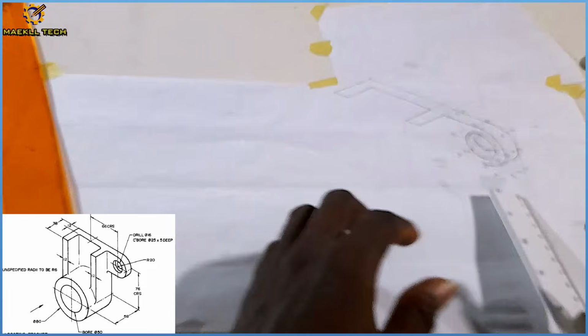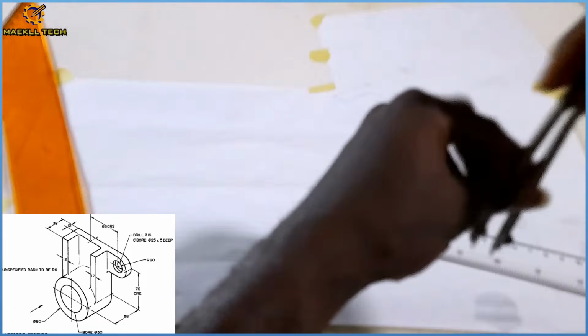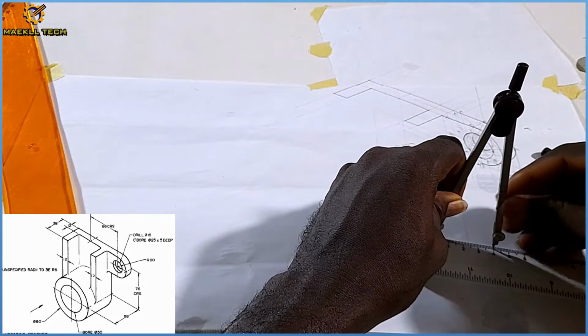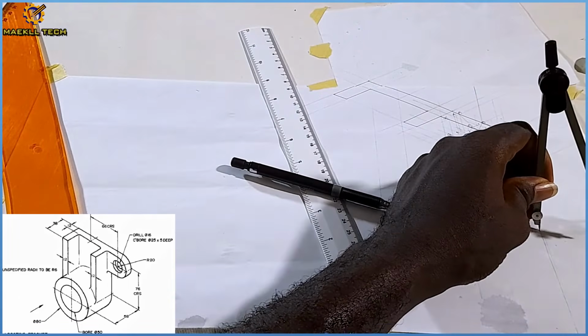So after that distance of 76, this is what I'm going to do. Let me just use my compass so as not to waste time. From that distance of 76 which I have there, I pick 40. You know, the circle down is diameter 80, so I pick 40 with 40.